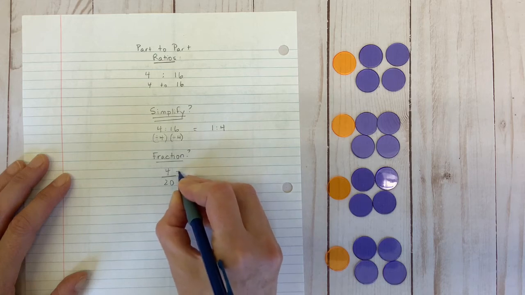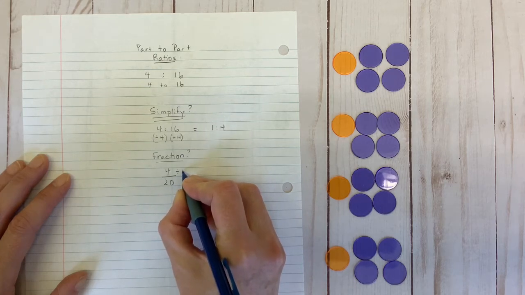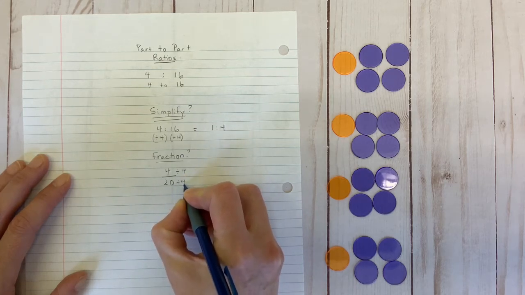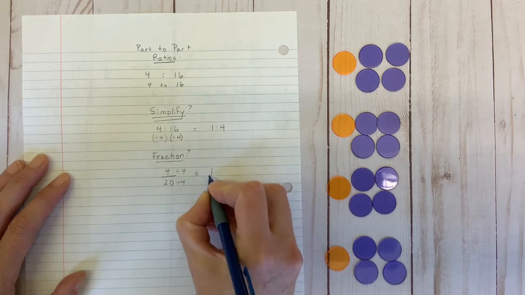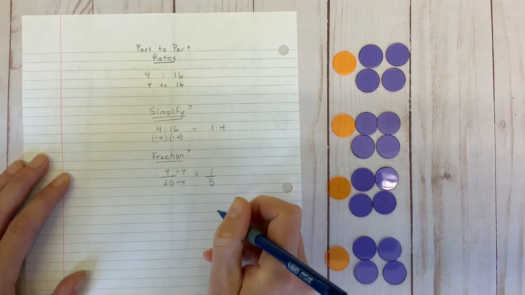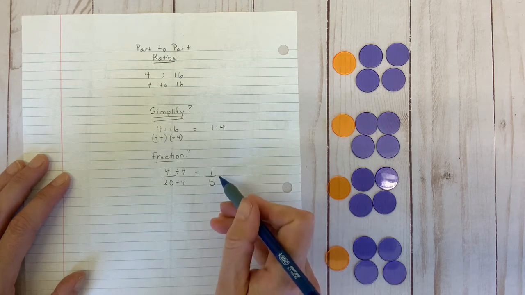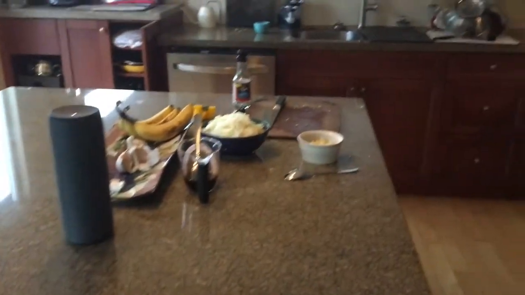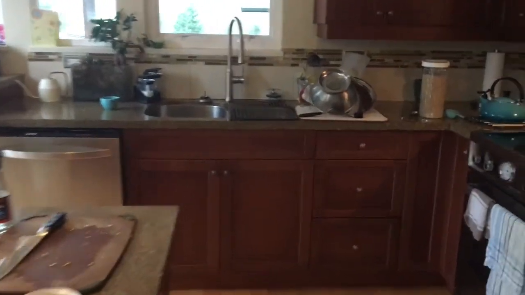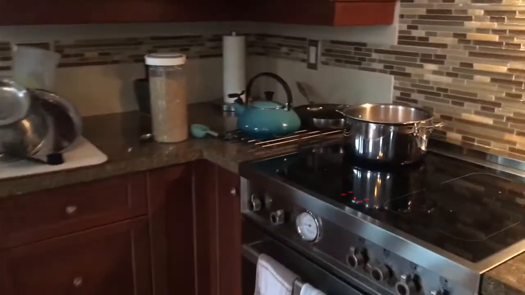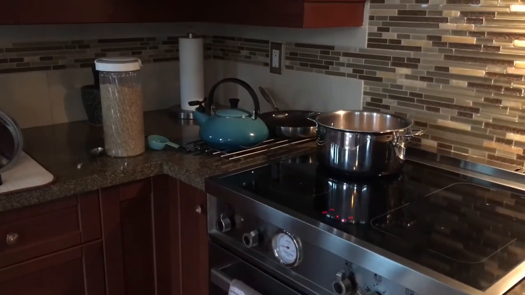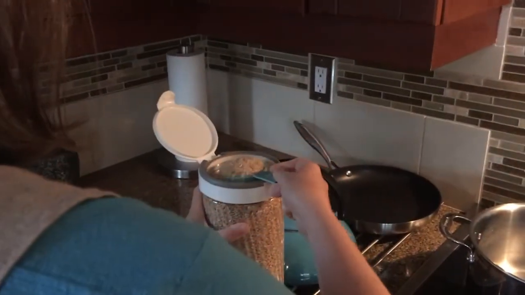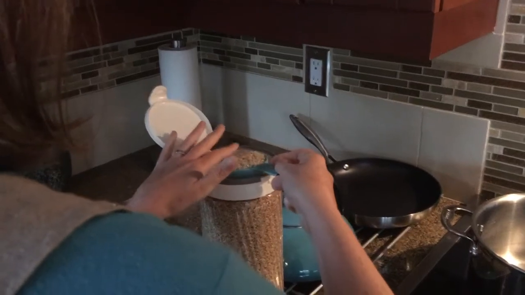Can we simplify 4/20? But of course. After dividing each part of my fraction into groups of 4, I end up with a much friendlier looking equivalent fraction of 1/5. Time for a ratio field trip. I don't often use part-to-part ratios in my life, but there is one place where I use it constantly. Cooking rice. It is a perfect ratio situation.